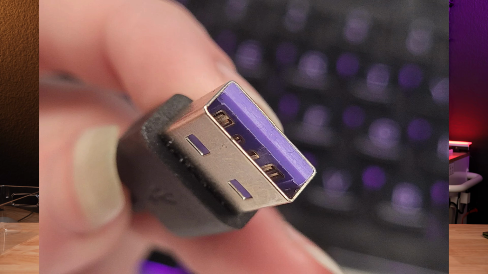Purple. Purple was used by Huawei on their first fast charging technology. Huawei is a Chinese tech company, if you've never heard of them. And they switched that color from purple to orange, which denotes their newer fast charging technology. And those are the big ones, in my opinion, from my research. Now, the big six are gonna be white, black, blue, teal, red, and yellow.